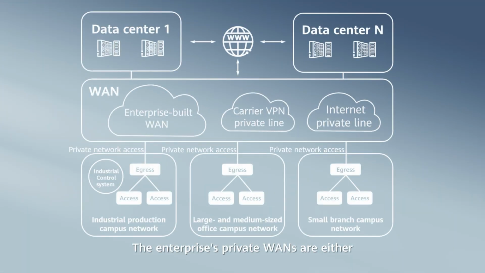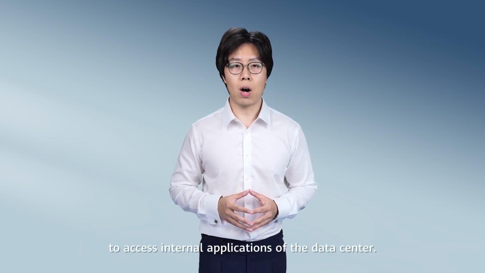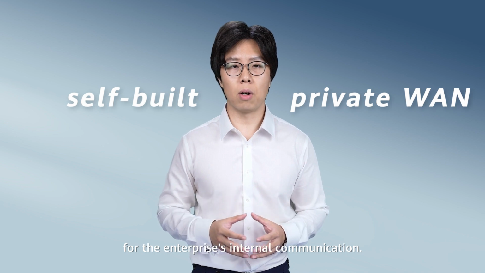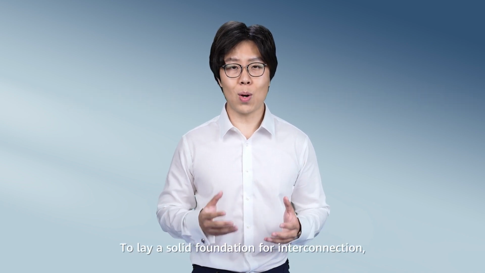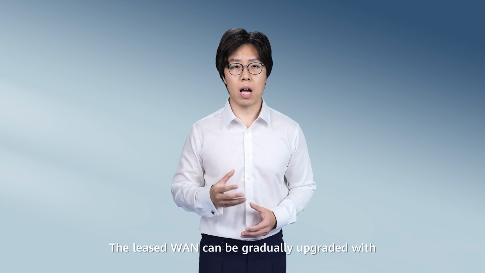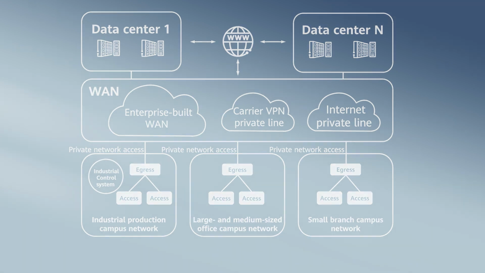The enterprise private WANs are either built by the enterprise itself or leased from a carrier. These WANs provide connection services for campus networks to access internal applications of the data center. Generally, the self-built private WAN is a key channel for the enterprise internal communication. To lay a solid foundation for interconnection, IPv6 reconstruction must be performed. The leased WAN can be gradually upgraded with the IPv6 reconstruction of branch campus networks.